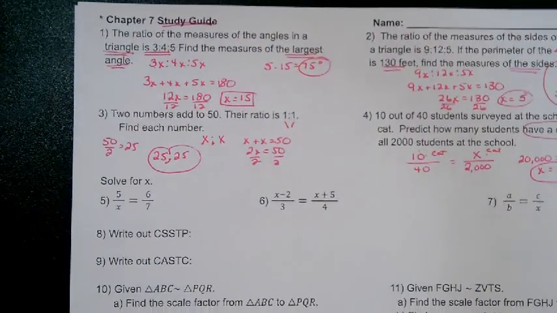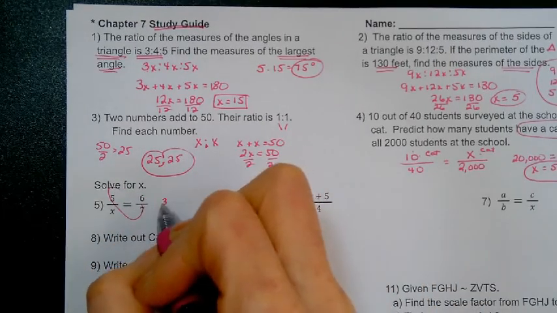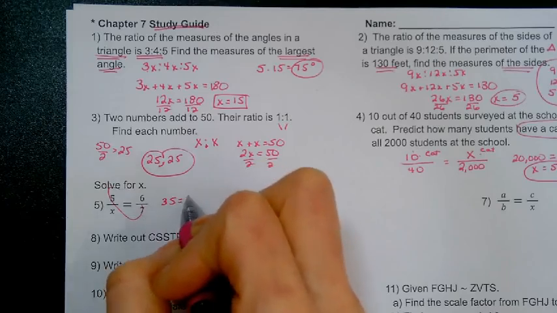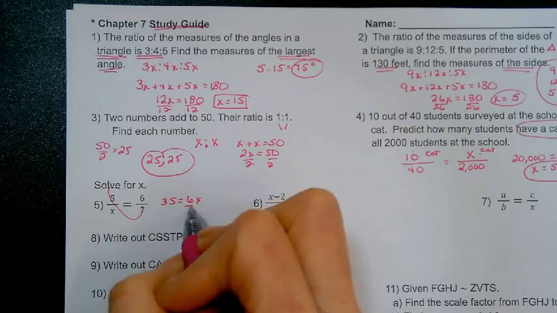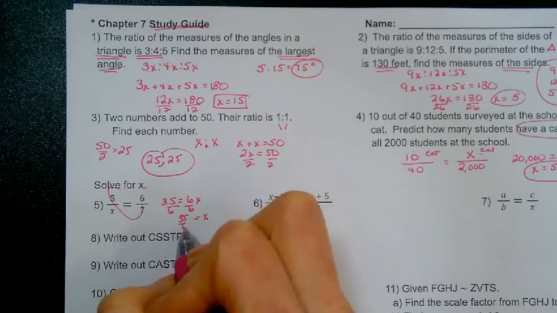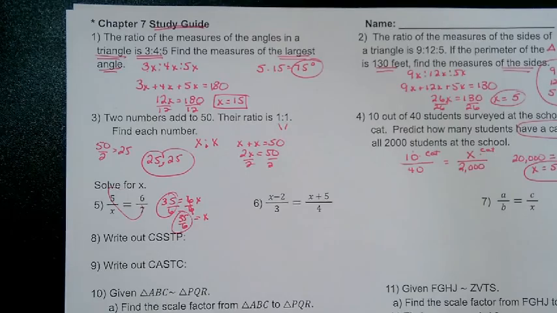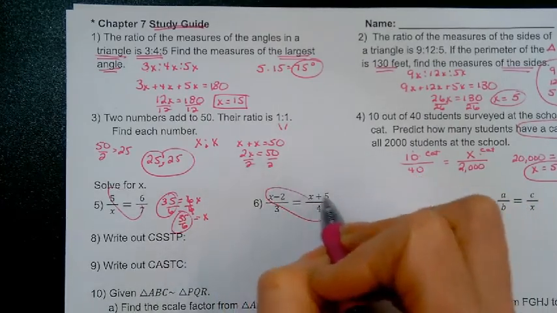Solve for x. Cross multiply and solve. 5 times 7 is 35, equals 6x. Divide both sides by 6, and we get x equals 35 over 6. That cancels, and there's our answer. Maybe that's a fraction.